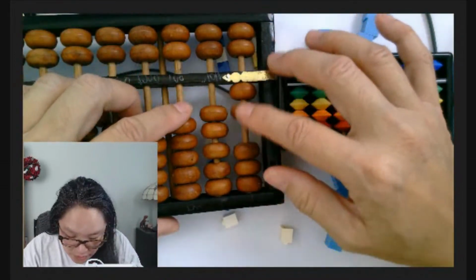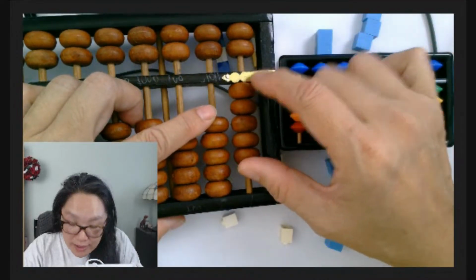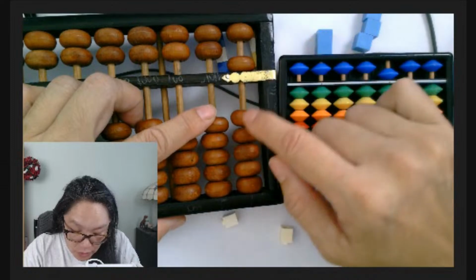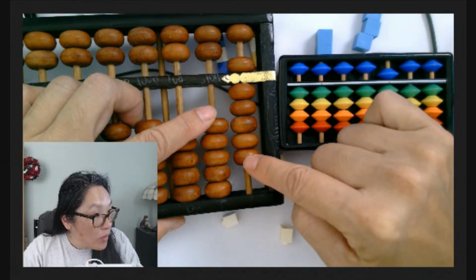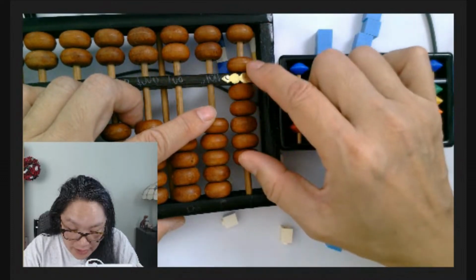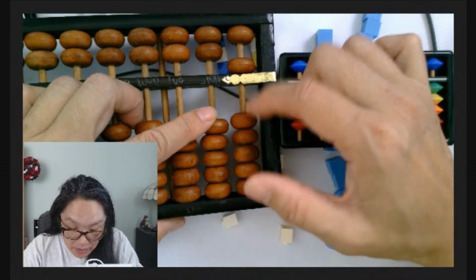So we count one, two, three, four, five. After five, we trade. So we trade the top bead. The top bead always has a value of five, right? So we do it again: 6, 7, 8, 9, 10. After 10, what we're going to do is trade this in. This is 10, and we do this.